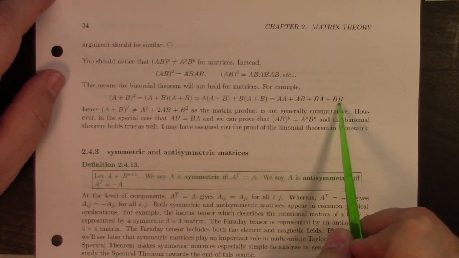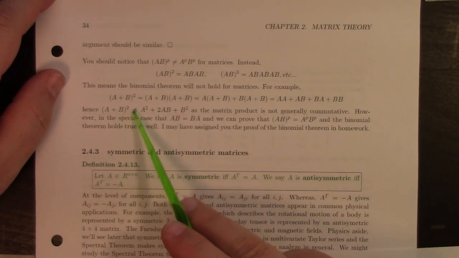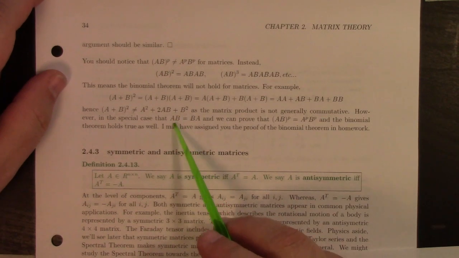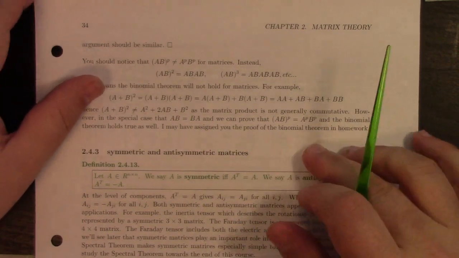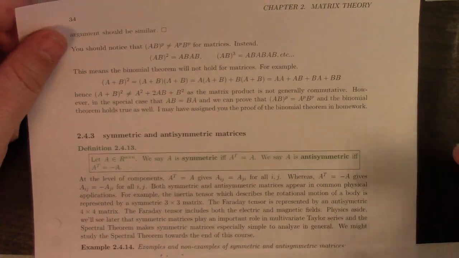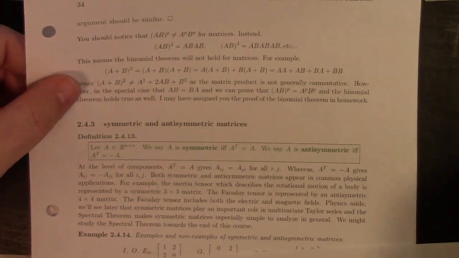In other words, the binomial theorem fails. It's not the case that (A plus B) squared is A squared plus 2AB plus B squared. Now, if A and B do commute, then you can prove the binomial theorem holds for matrices as well. But generally speaking, two square matrices aren't going to commute, so we have to be careful not to misapply the binomial theorem. Just a word of caution there.